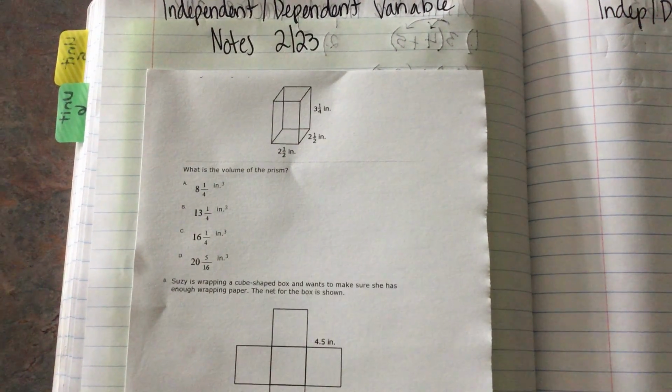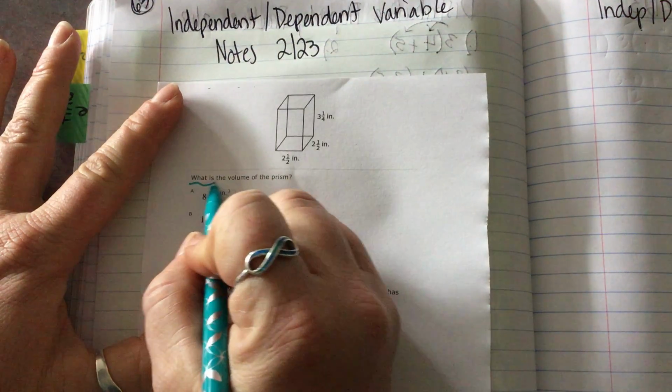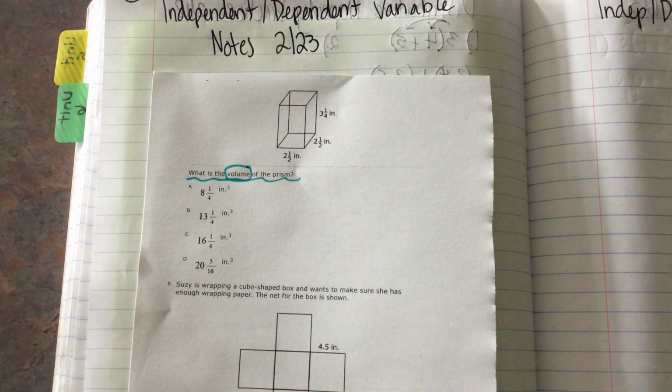Okay, so it says, what is the volume of the prism? So you're looking at this prism right here. This is your question. And why is that important? Why is the word that I just circled important? Okay?